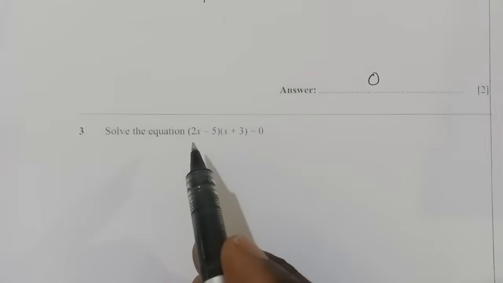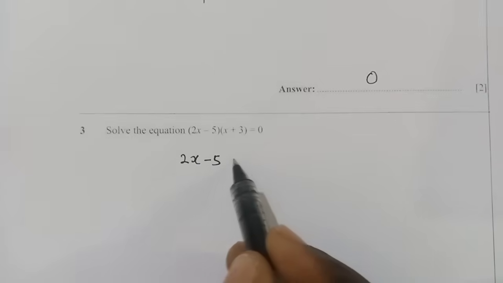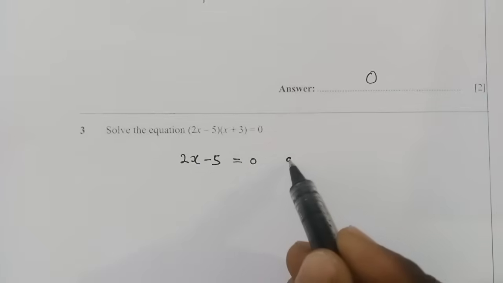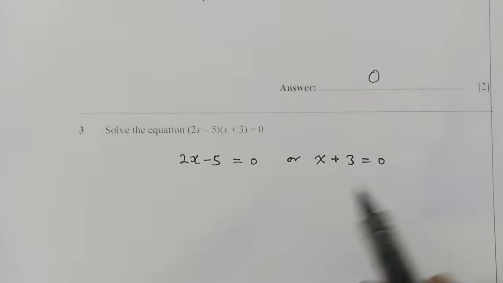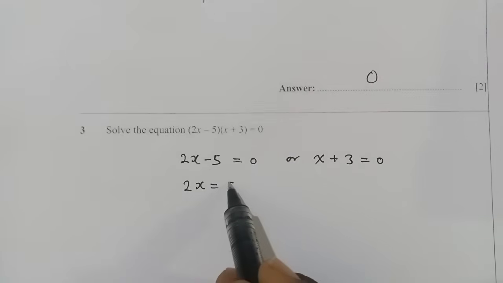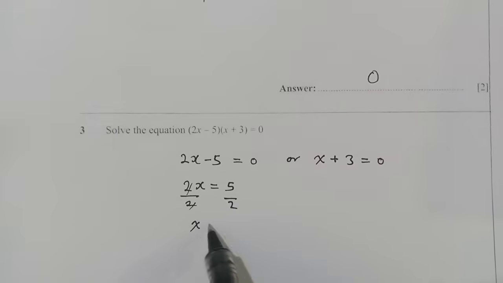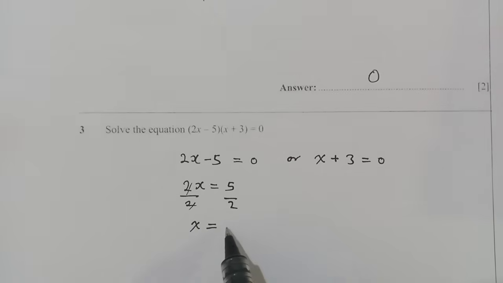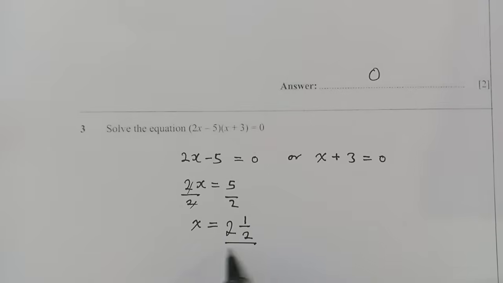You just get what is inside the brackets. That's 2x minus 5 equated to 0, or x plus 3 is equal to 0. So you solve this equation. You have x is equal to 2 remainder 1 over 2, or 5 over 2.